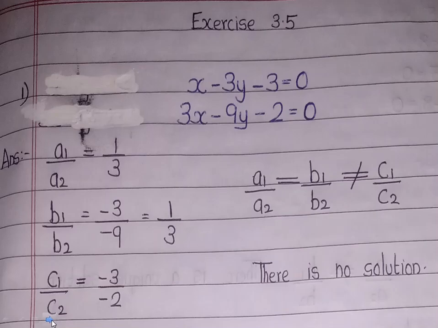The first question from exercise 3.5. Which of the following pairs of linear equations has a unique solution, no solution or infinitely many solutions?